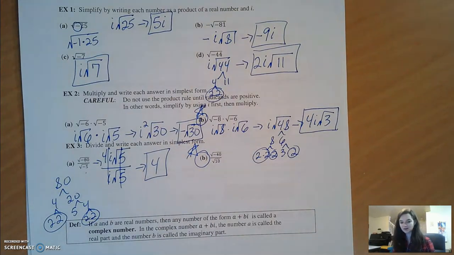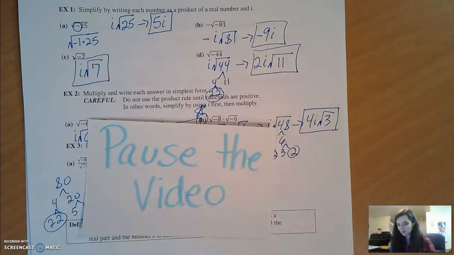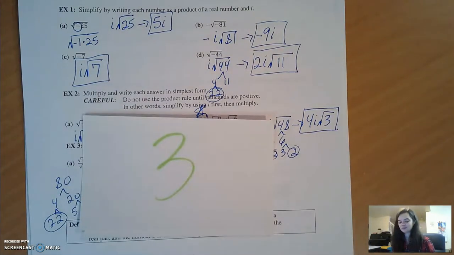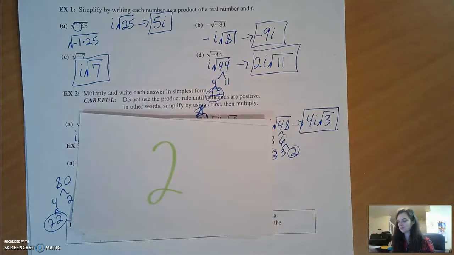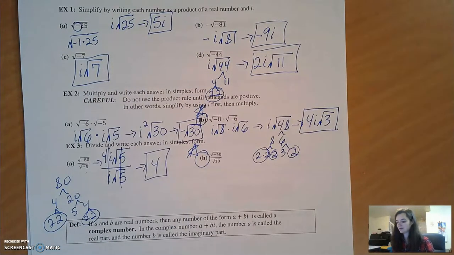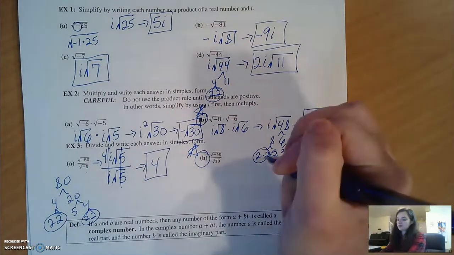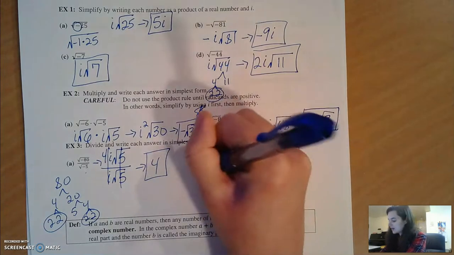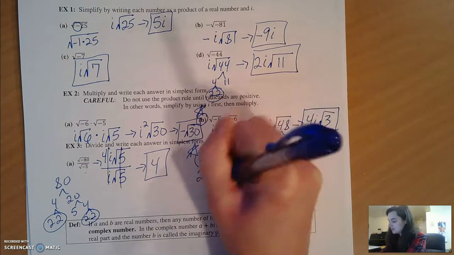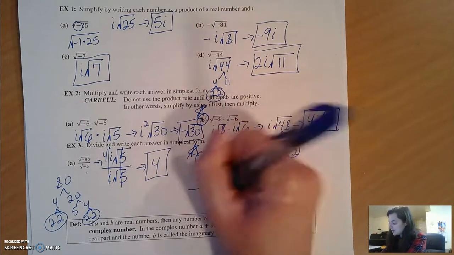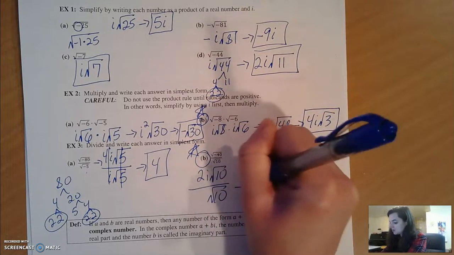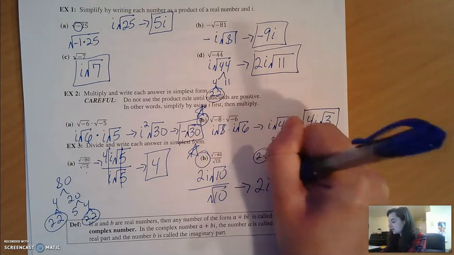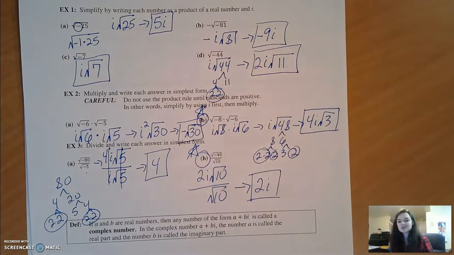So, yet again, pause the video. Alright, work it out, and I'll show you the solution in 3, 2, 1. At the end of everything, the numerator simplifies as 2i square root of 10. The denominator is the square root of 10. And when you do your division, you're just going to get 2i. How'd you guys do? Pretty good?